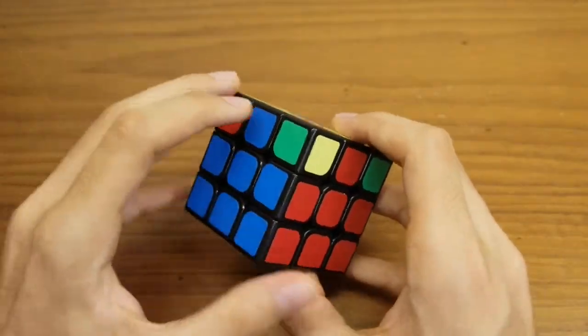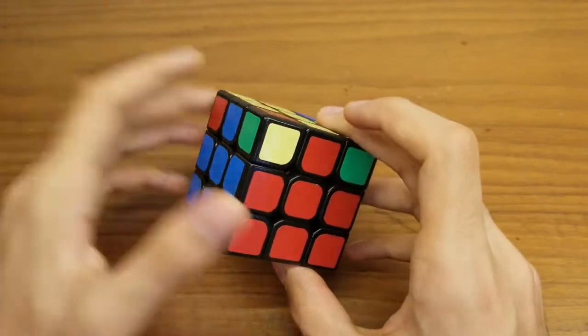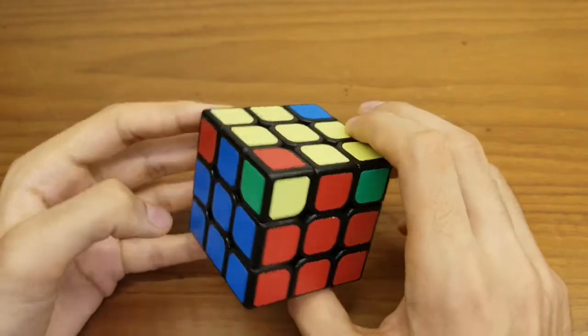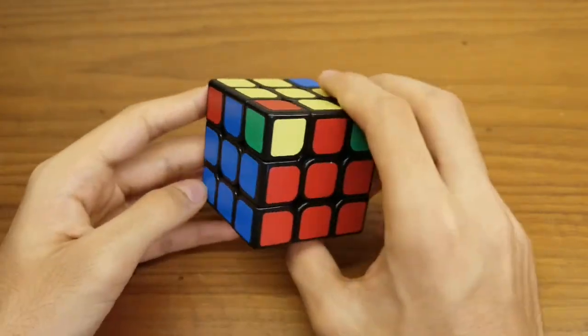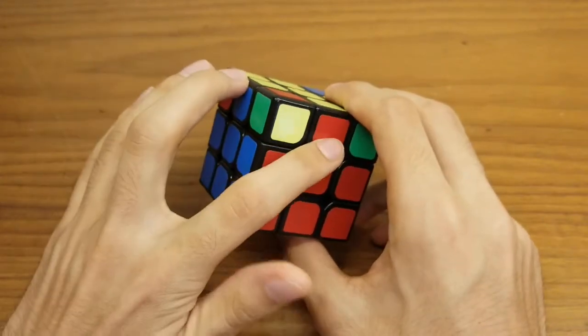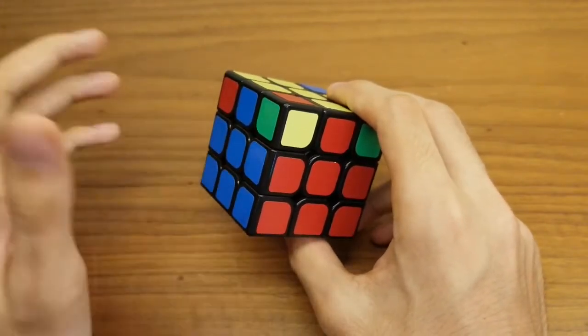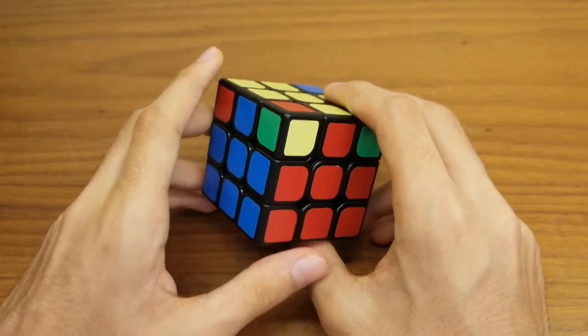And here we have 2. We have the blue and the red. They both align, which is great. This is exactly what you want to see. You want to have 2 edges, ideally adjacent to one another, but if they're not, that's a different case, which I'll show in a minute here as well.